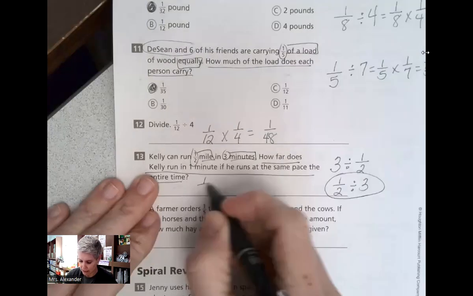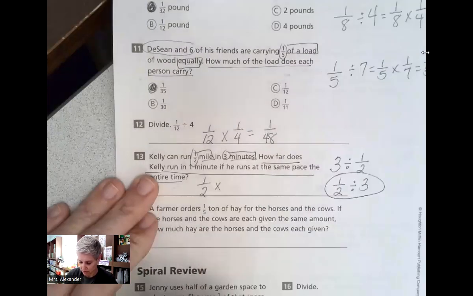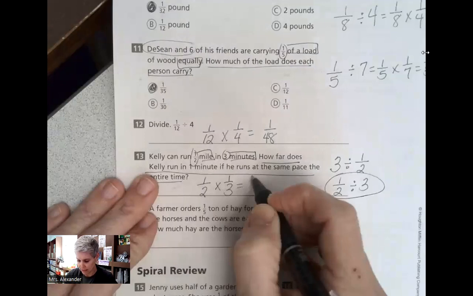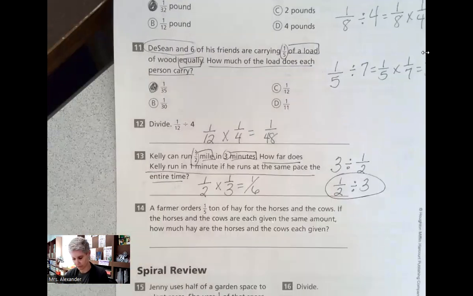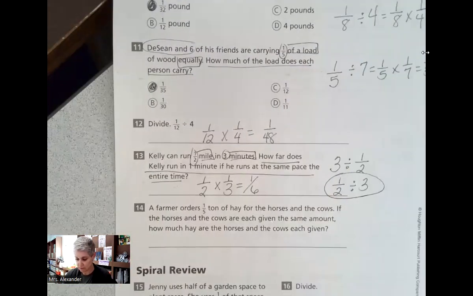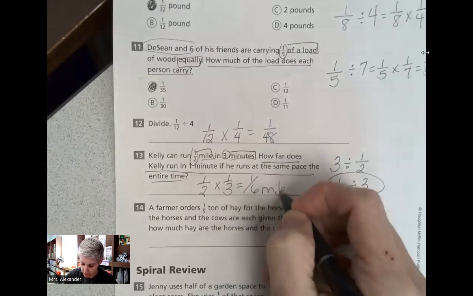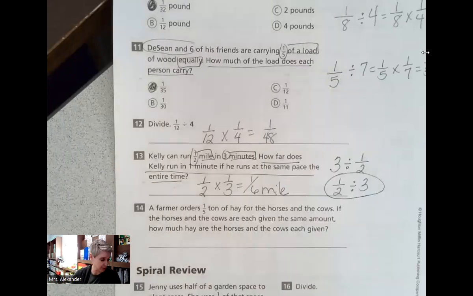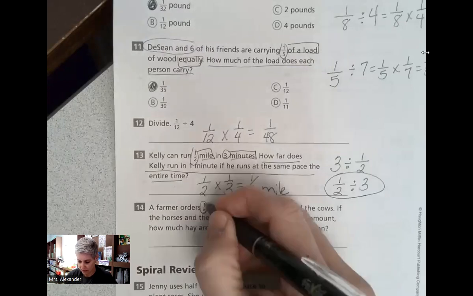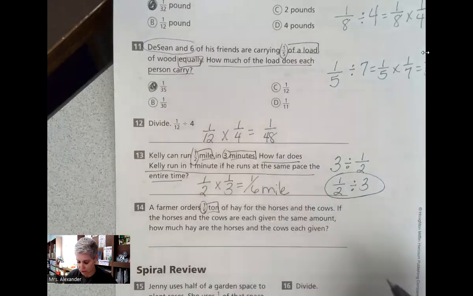1/2, keep, change, flip, and we're going to get 1/6. 1/6 of a mile. So if he runs at the same pace the entire time, he's running 1/6 of a mile.